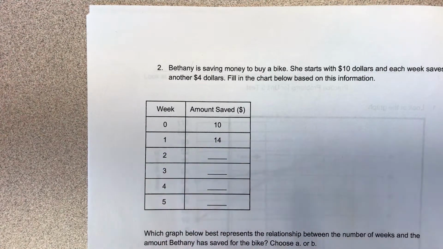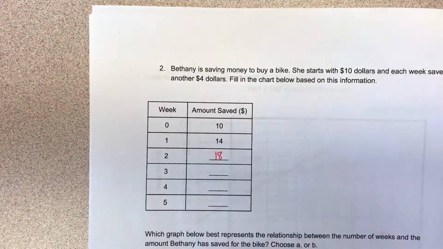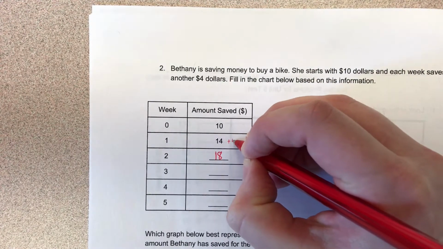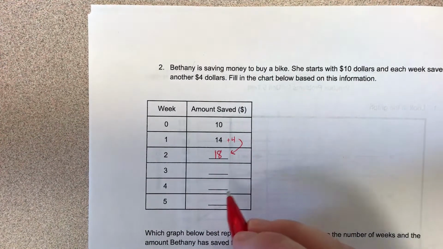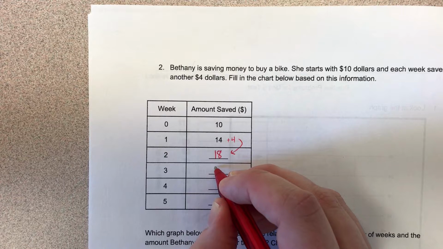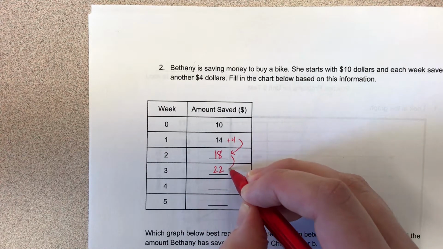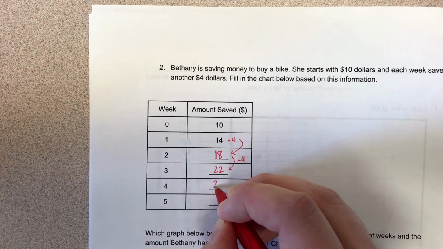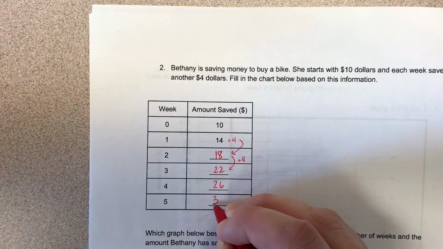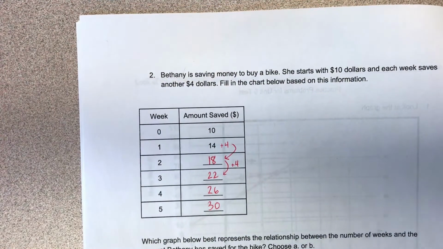So on week 2 we're adding $4 to the account, so she would have $18 saved, because 14 plus 4 is 18. 18 plus 4 is 22. Okay, so we're just adding 4 each time. 22 plus 4 is 26, and 26 plus 4 is 30. So by week 5, she has $30 saved.